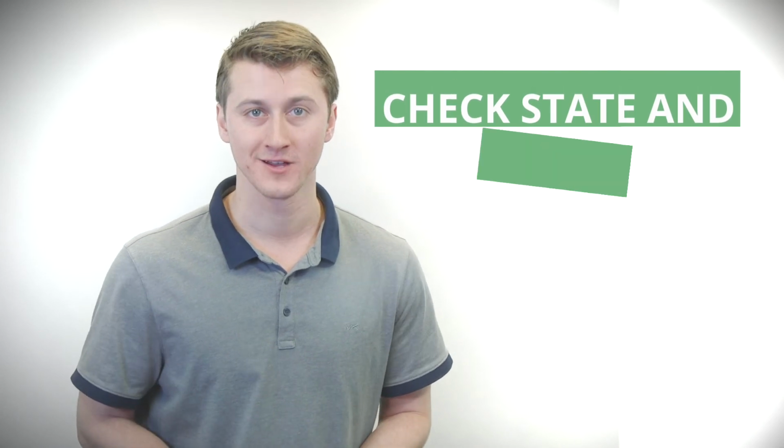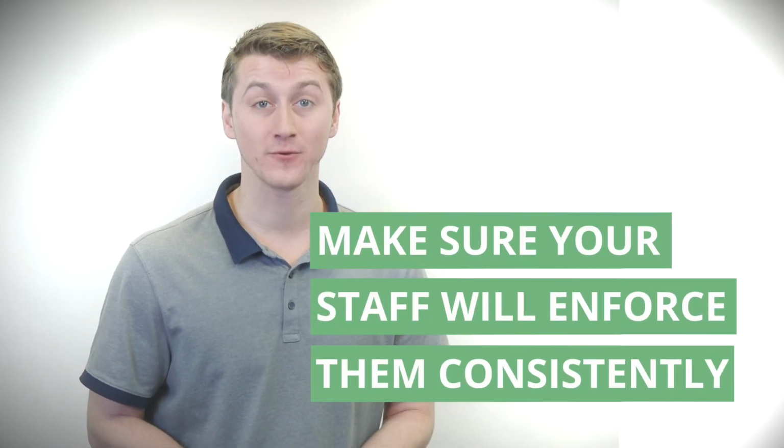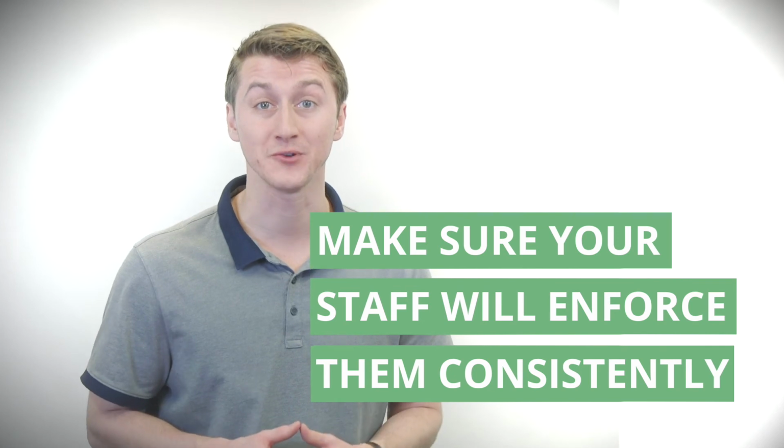Before you set any fines, be sure you're not violating any state or local laws by doing so. In addition, make sure that your staff will enforce them consistently across your community. This ensures that residents take your warnings seriously, and it also avoids the appearance of discrimination.